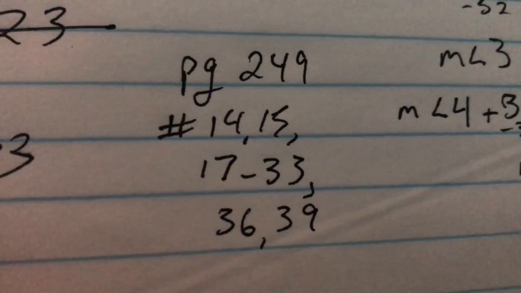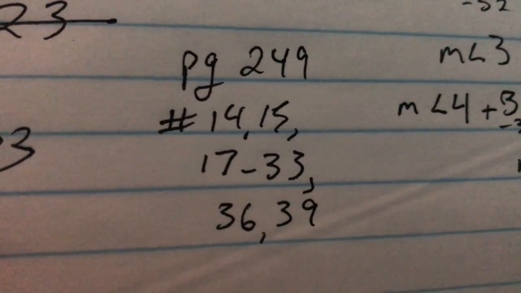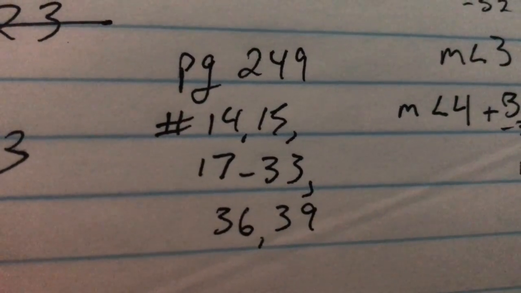All right, next. So for classwork, I want you to do this. Page 249, number 14, 15, 17 through 33, 36, 49.